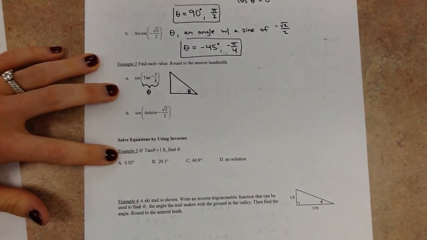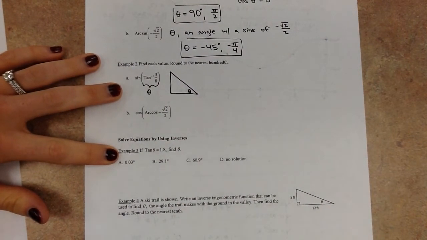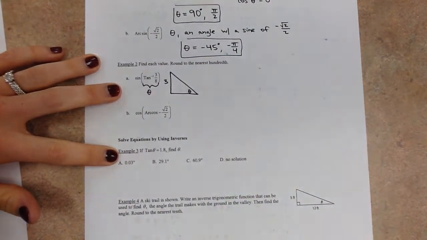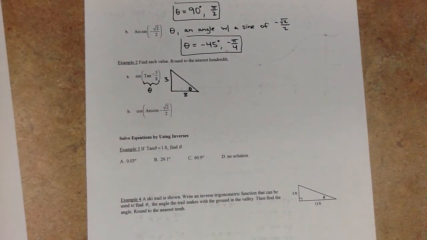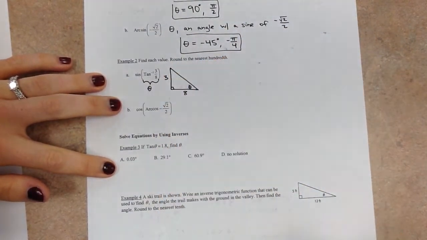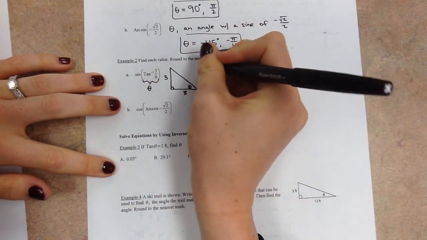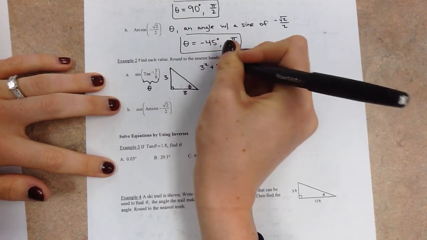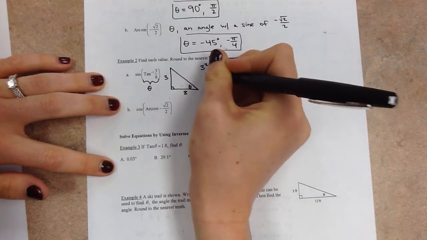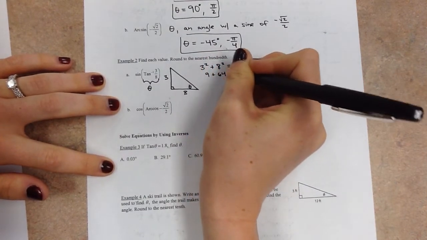And if the tangent is 3 over 8, remember tangent is opposite over adjacent. So that means the opposite side is 3, the adjacent side is 8. And so if we want to find the sine, we need to have the hypotenuse for that triangle. So we do a little Pythagorean theorem, which we can only do if it's a right triangle. So we have 3 squared plus 8 squared equals c squared. Well, 3 squared is 9, 8 squared is 64.